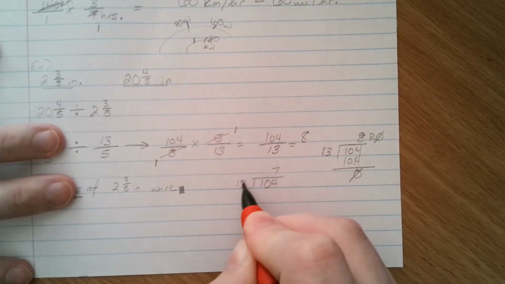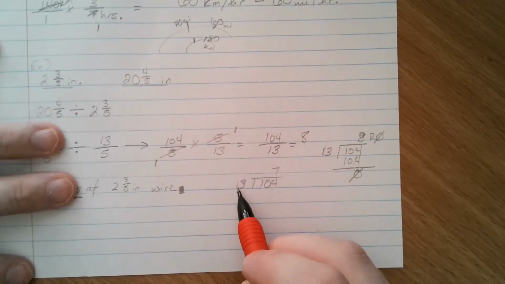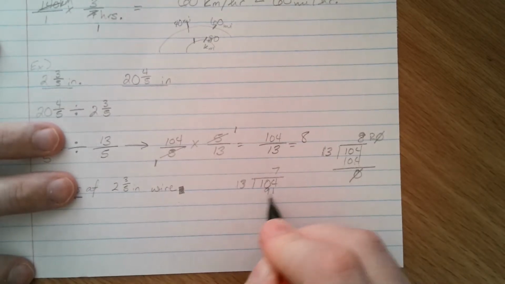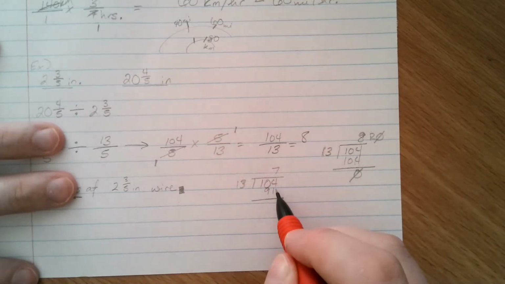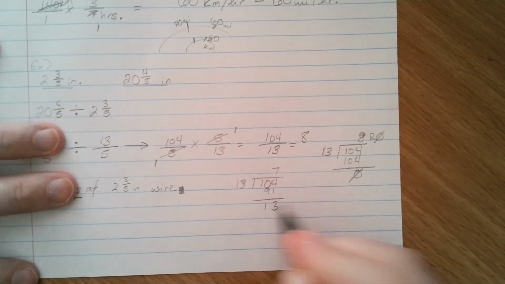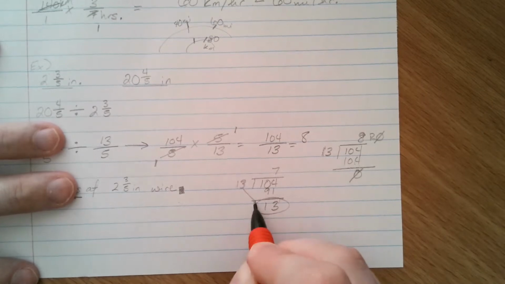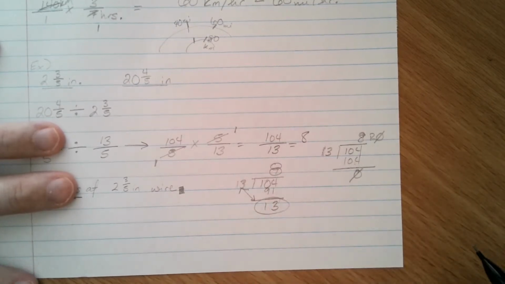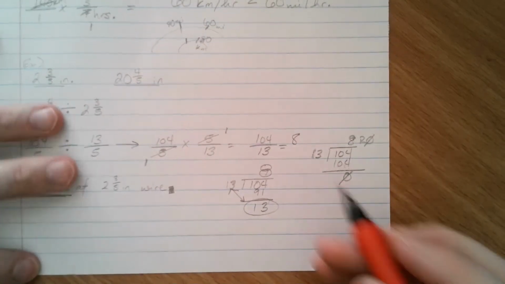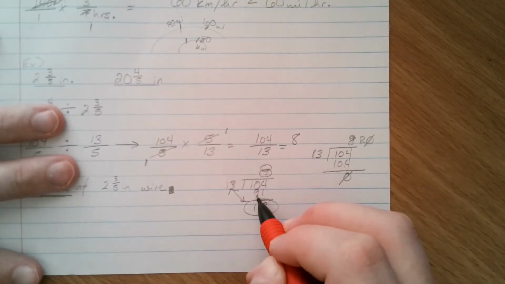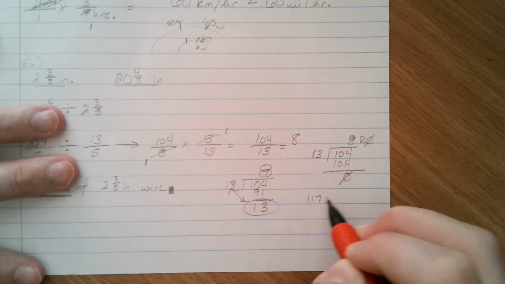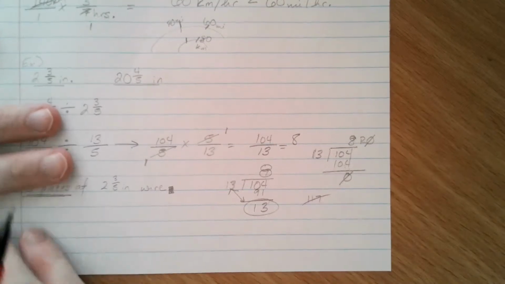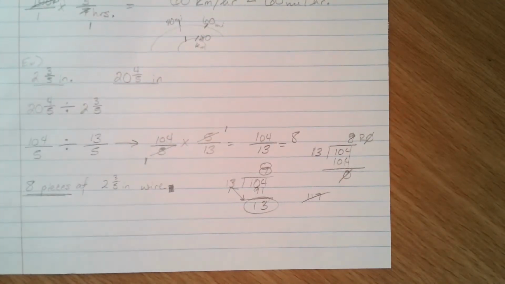If I guessed 7, 7 times 13 is 70, plus 21 is 91. So 104 minus 91 is 13. So that's a whole 13. I would know I needed 1 more. And if it was 9, that would have been 117, which is too big to fit into 104, so it could not have been 9, as 9 would not have fit.